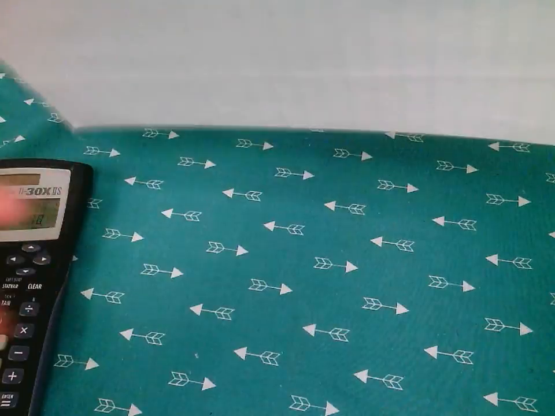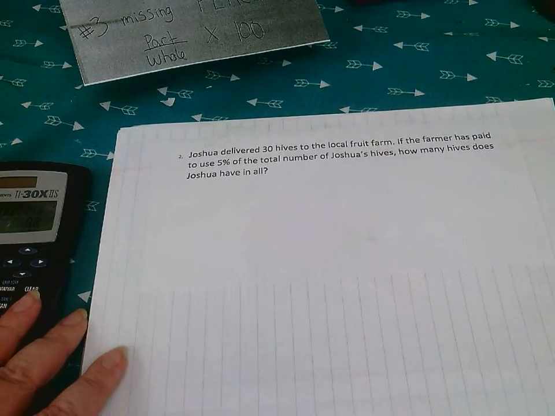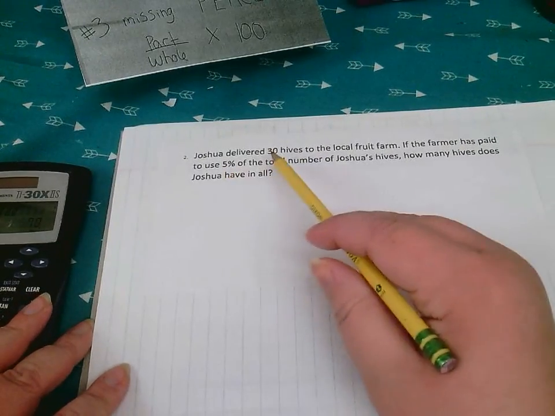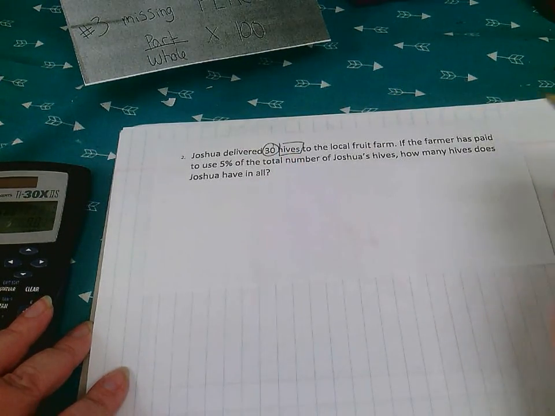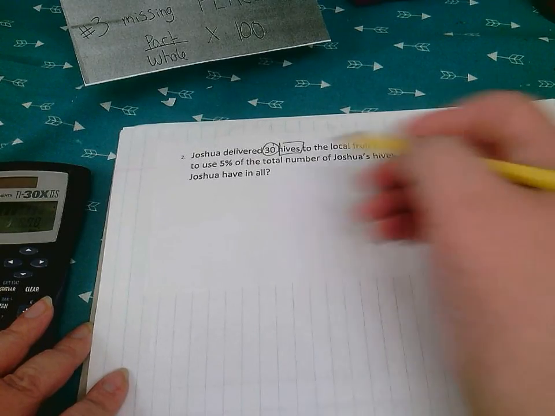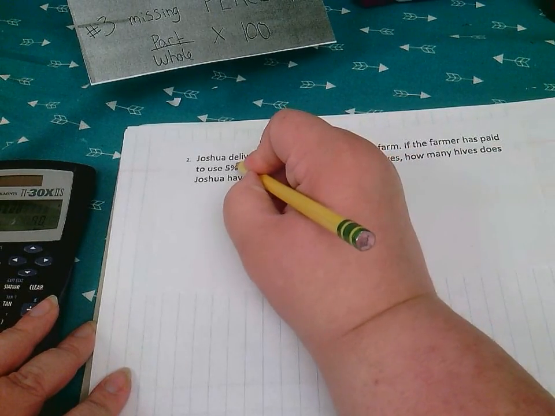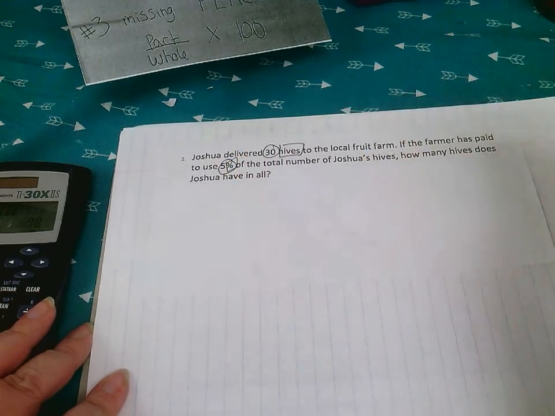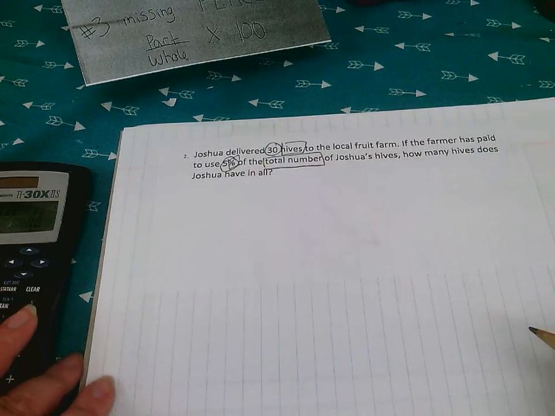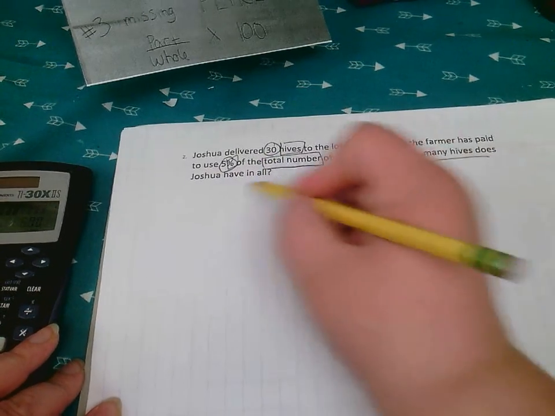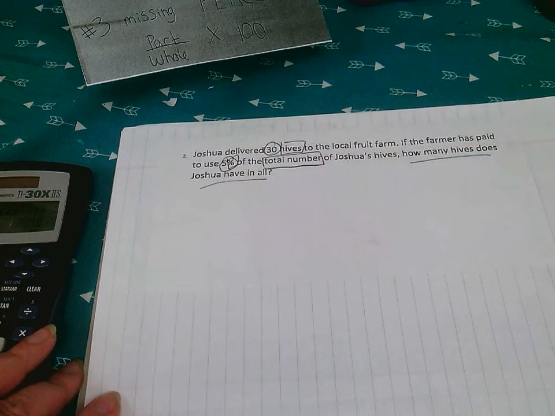So the next problem is right here on the back, you already glued in. And it says, Joshua delivered 30 hives to the local fruit farm. If the farmer has paid 5% of the total number of Joshua's hives, how many hives does Joshua have in all? So this is another nice problem.